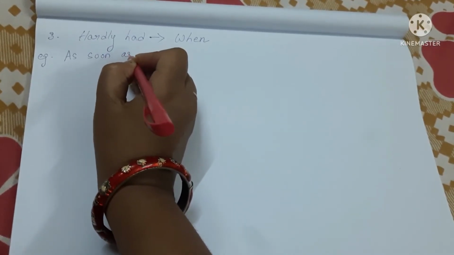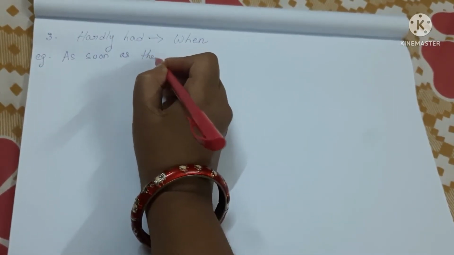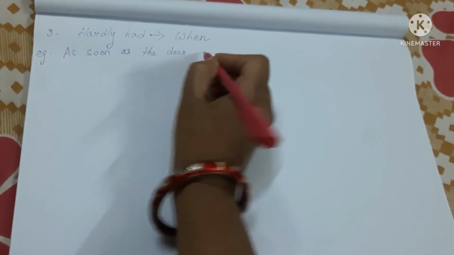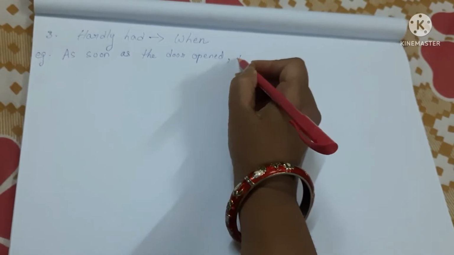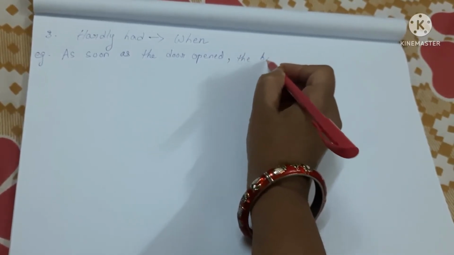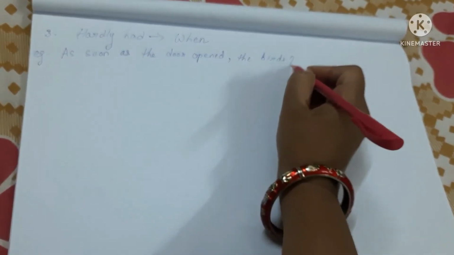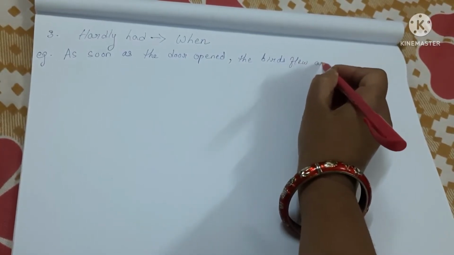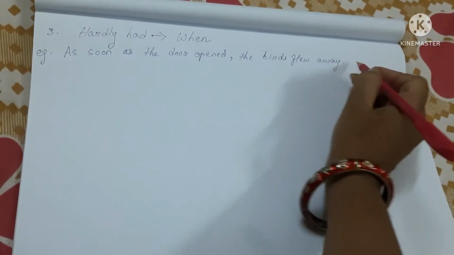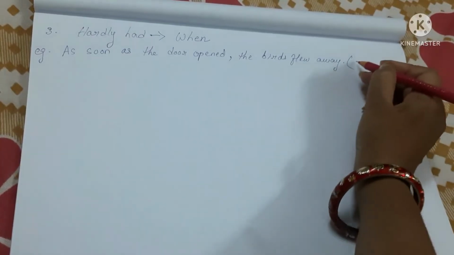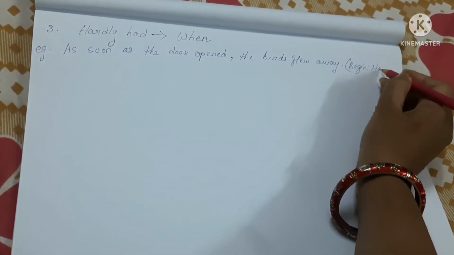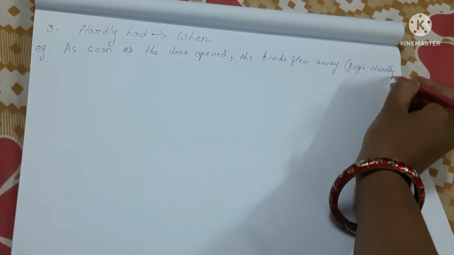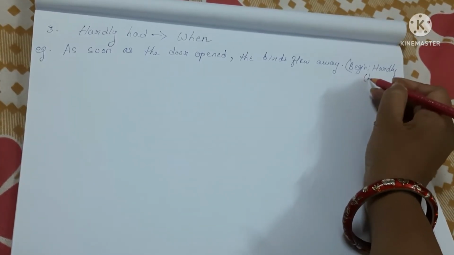As soon as the door opened, comma, the birds flew away. The instruction given: begin hardly, or begin hardly had.